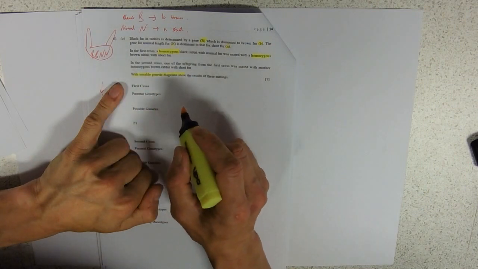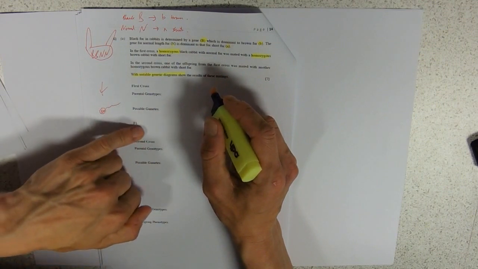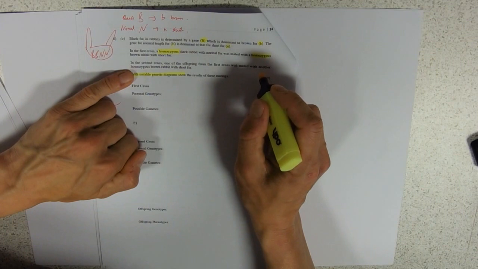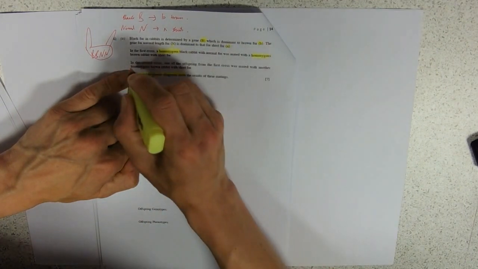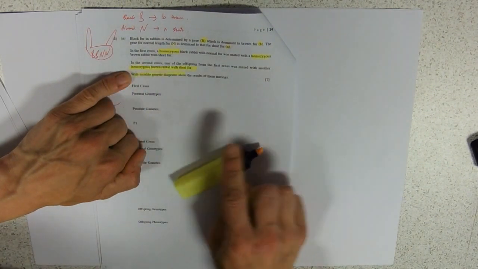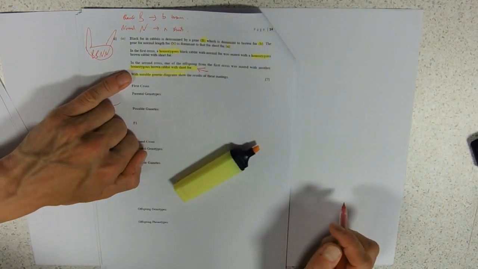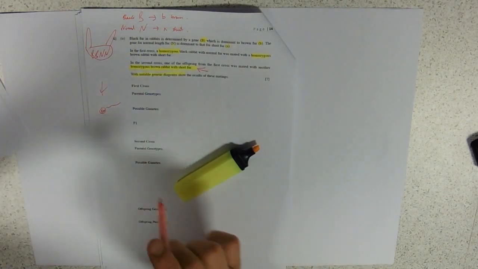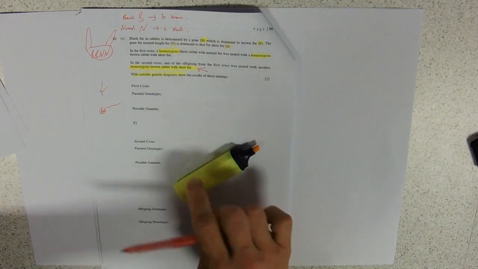In the second cross, the offspring from the first cross was mated not with itself, but with another homozygous brown rabbit with short fur. That's the bit that people didn't read in the question. They did a kind of self cross. So they got the first bit right and then messed up the second bit.